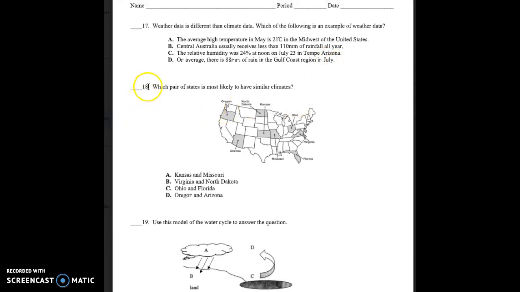Number 18. Which pair of states is most likely to have similar climates? A. Kansas and Missouri. B. Virginia and North Dakota. C. Ohio and Florida. D. Oregon and Arizona.